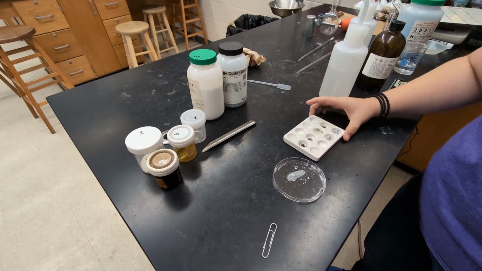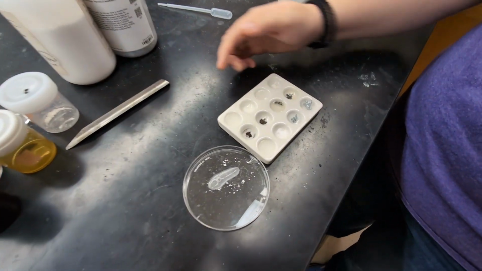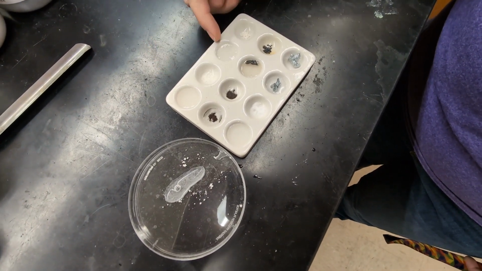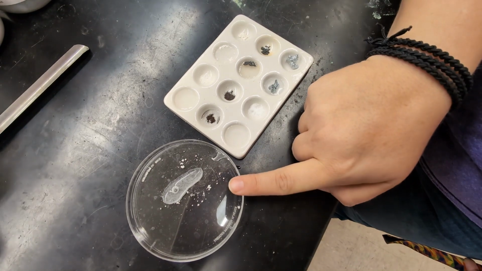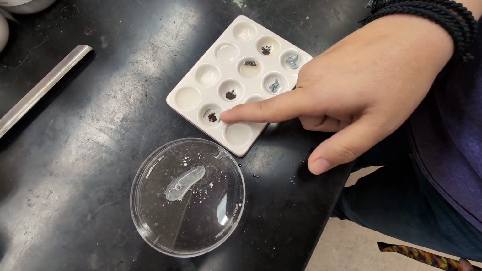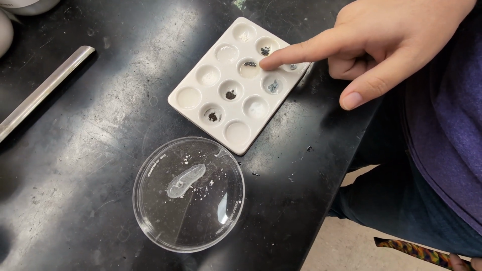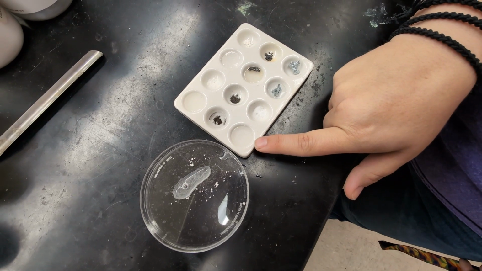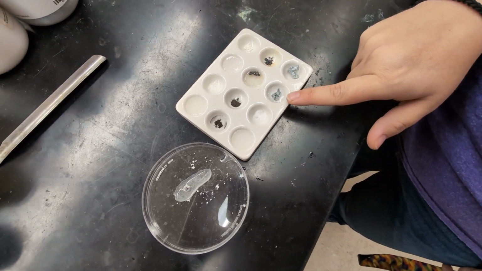Okay, so if we get in really close, we can see that this first substance is definitely dissolving. The second substance, which I have here and in the petri dish, is not dissolving. This one is not. This one is not. It's forming a little clump off to the side. This one looks like it is dissolving, and this big chunk is not dissolving either.